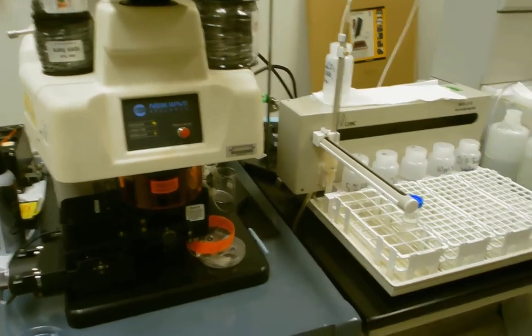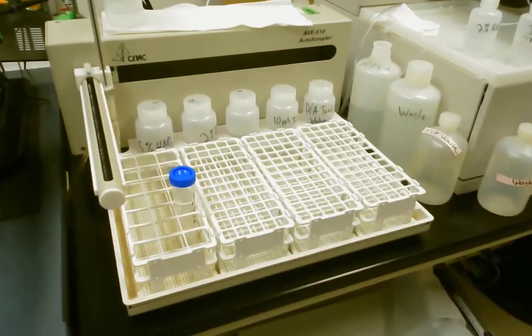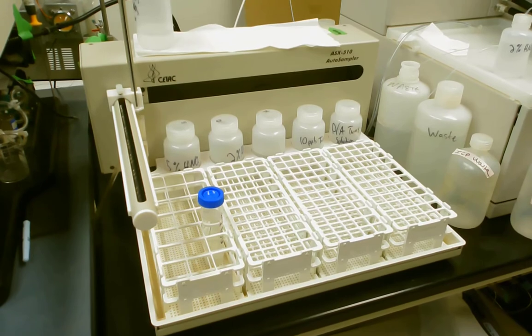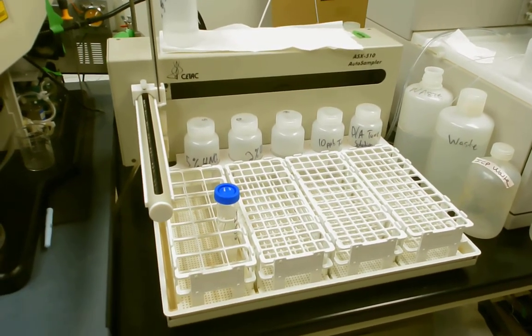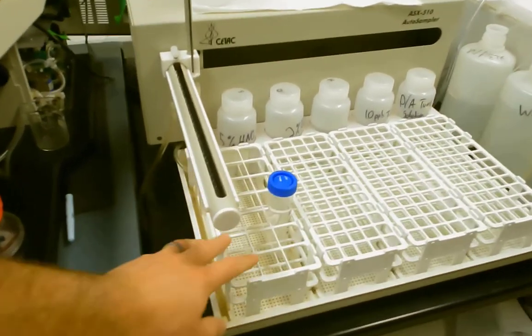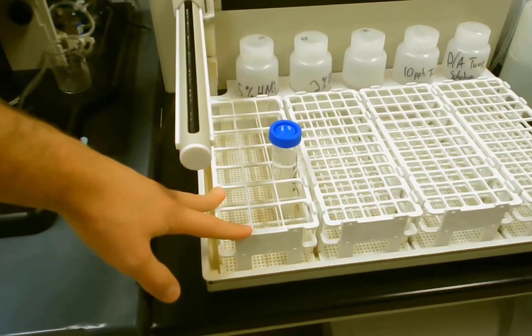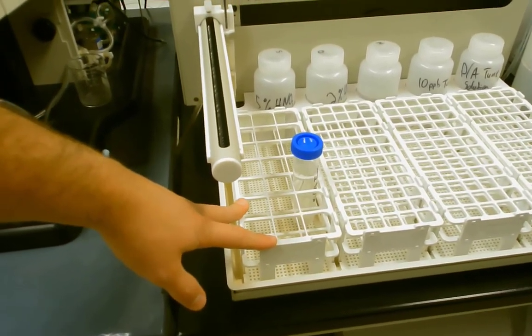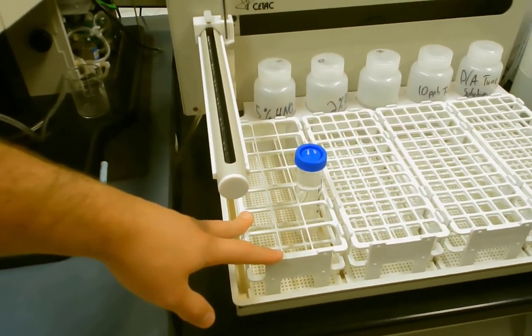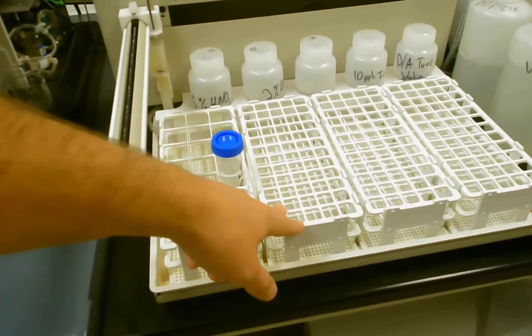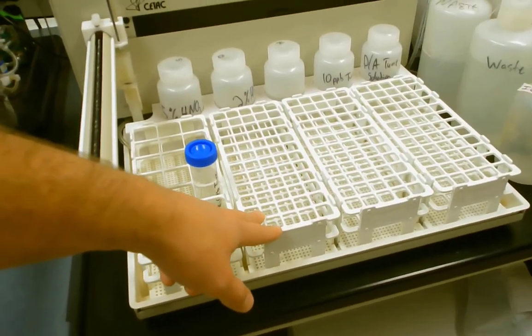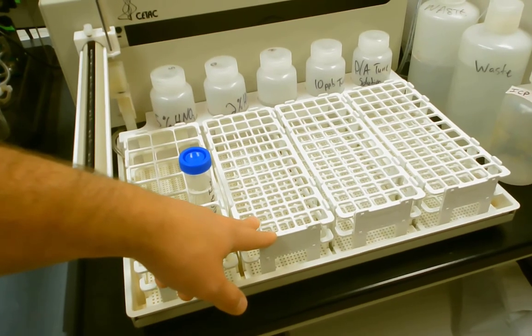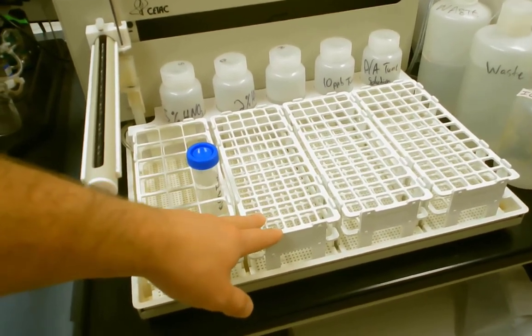And then we have an introduction option for liquid samples. So this is our auto sampler for the liquid portion of ICP-MS. It has a 21 rack sample holder for 50 milliliter samples. And then it has 360 slot racks for 15 milliliter centrifuge tubes.